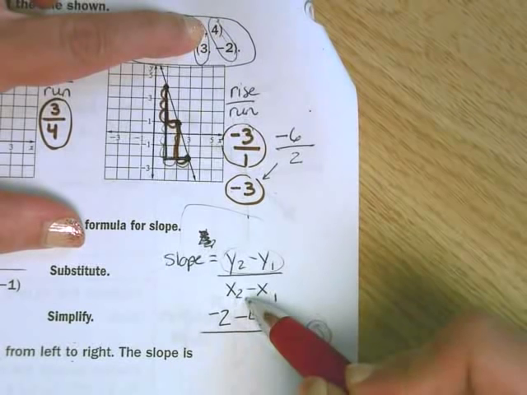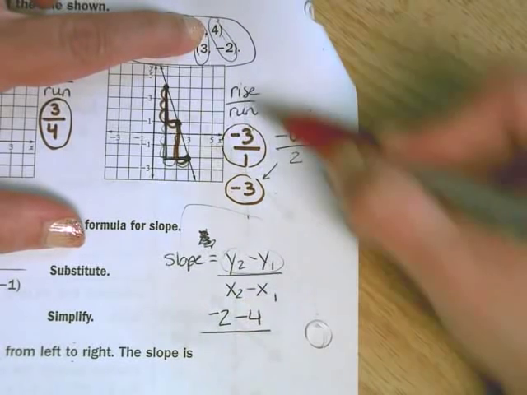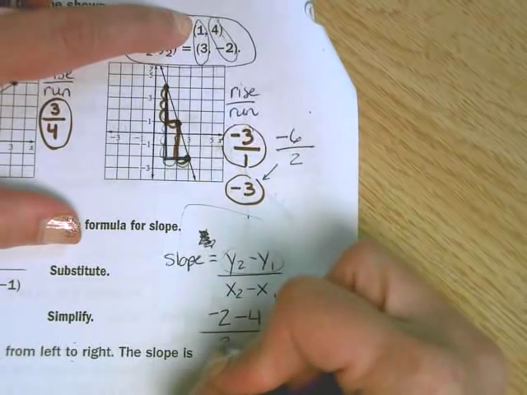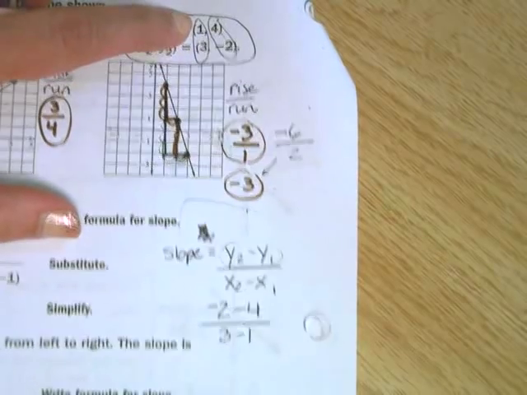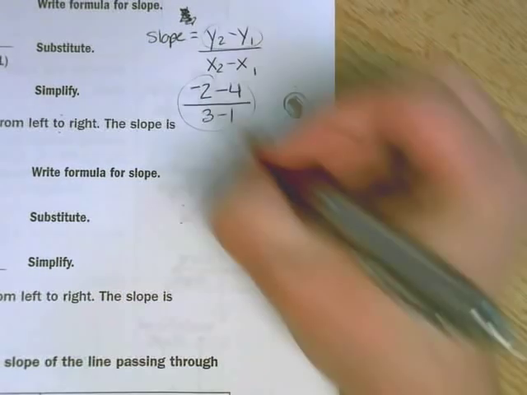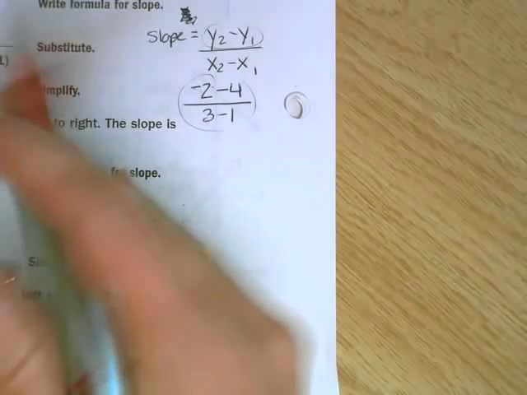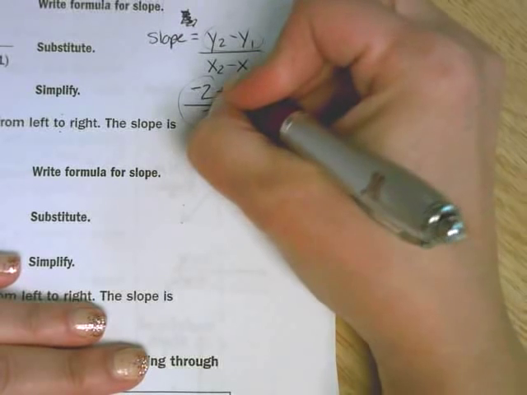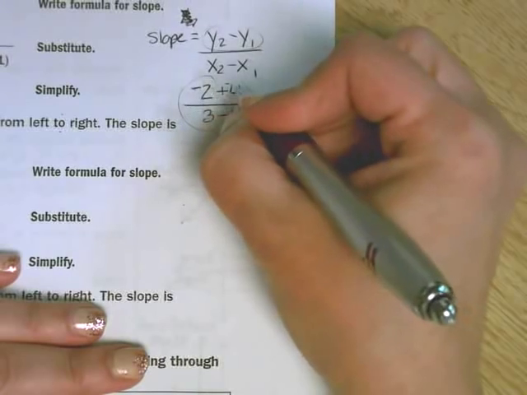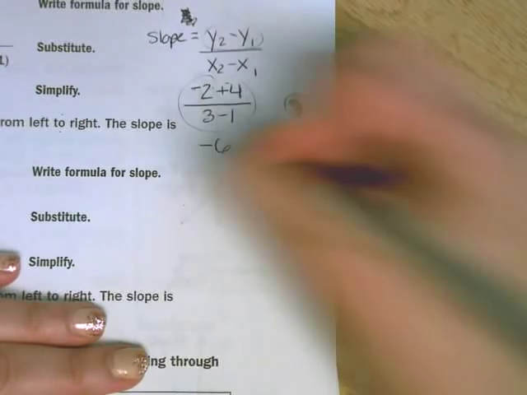Then we're going to do our x's on the bottom to find our run. Our second x minus our first x, 3 minus 1. And now that is the math problem we need to do. What is -2 minus 4? Getting smaller, you can change it to plus a negative if you want to, if it helps you think about that. -2 minus 4 or plus a -4 goes down to -6.